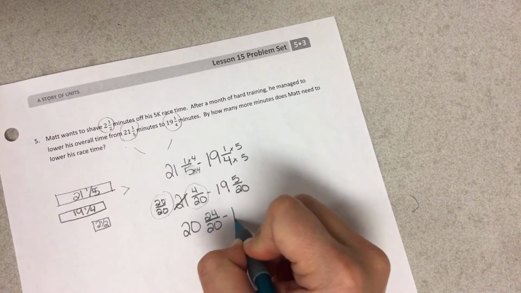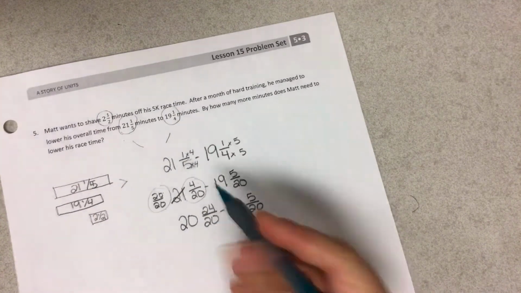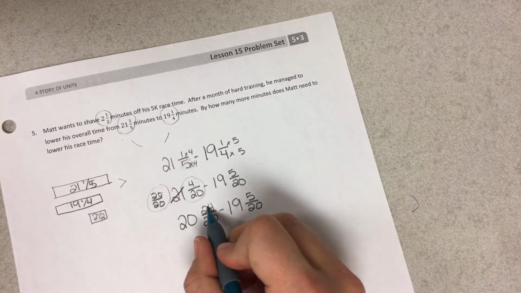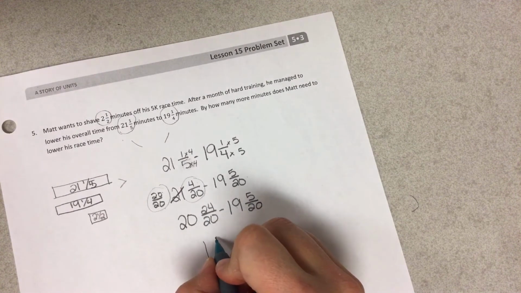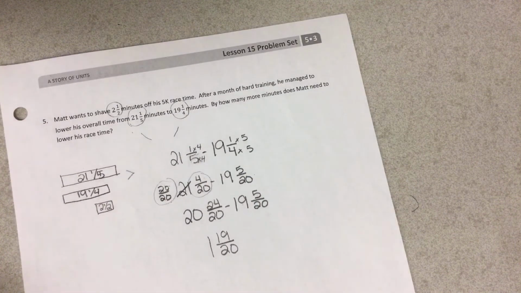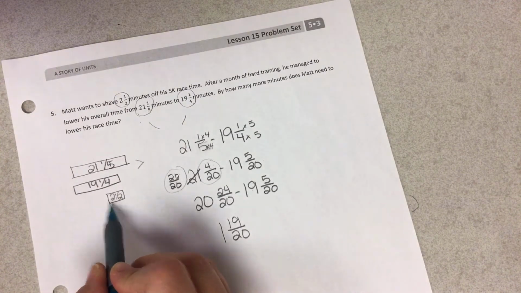So now I'm going to add this whole and that fraction together, and I'm going to get 24/20 minus 19 5/20. Okay, so if I do this, 20 minus 19 is 1, and 24 minus 5 is 19/20. So between that time, he only shaved off 1 19/20, but he wanted to shave off 2.5 minutes.